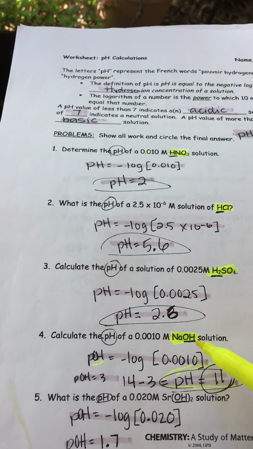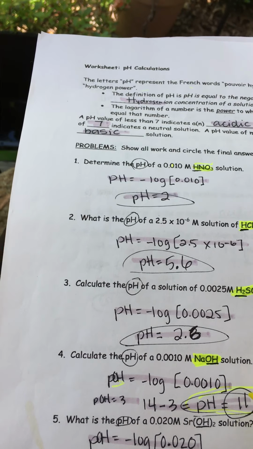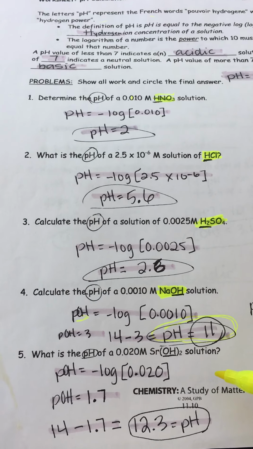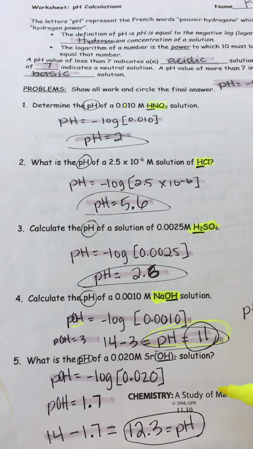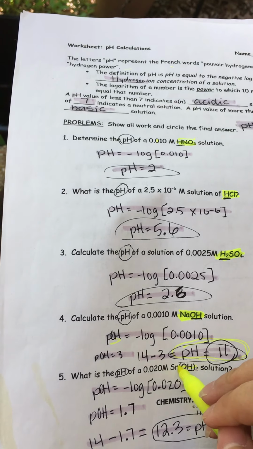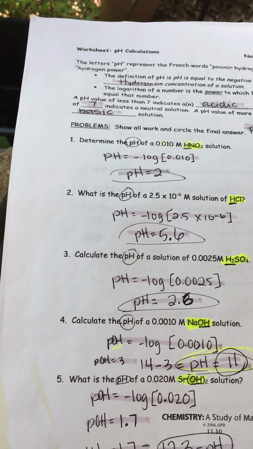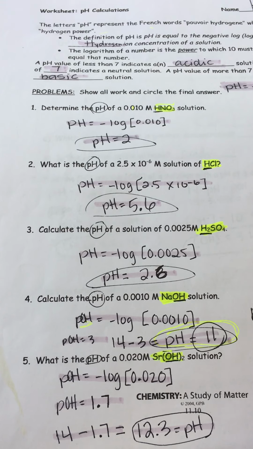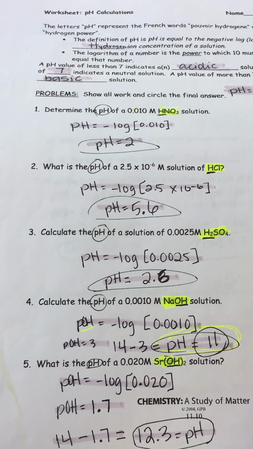This one did not. It gave us a base. It has hydroxide in it, and it doesn't start with an H. Right, so that's how we know. Number 5 is the same way. Most of you missed number 4. You also missed number 5. Okay. What is the pH of a Sr(OH)2 solution? Once again, we've got hydroxide. We've got a base. So before we can find the pH, we have to first solve for the pOH.